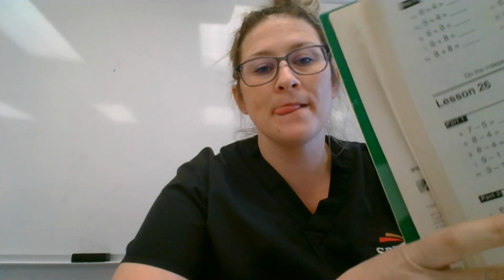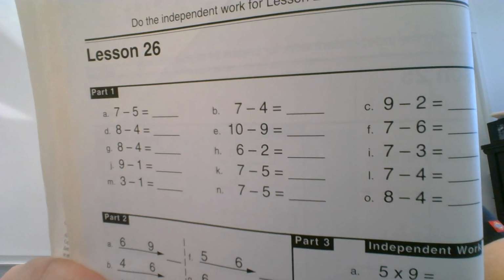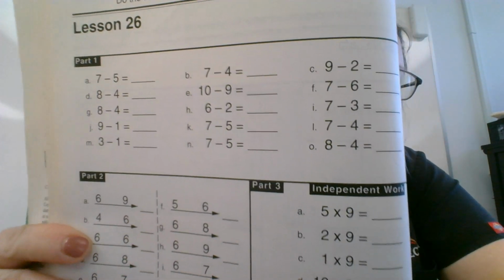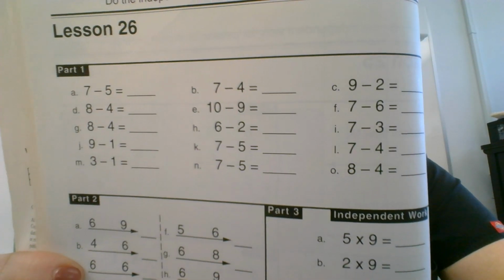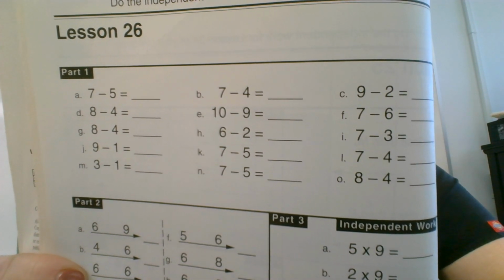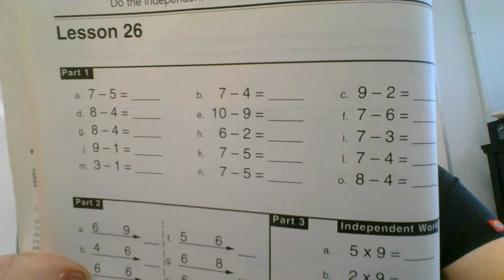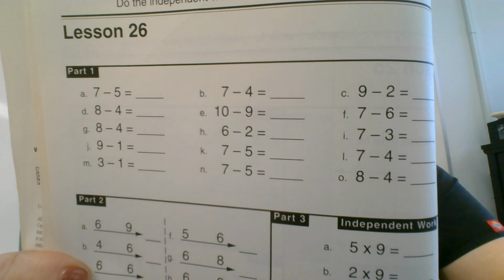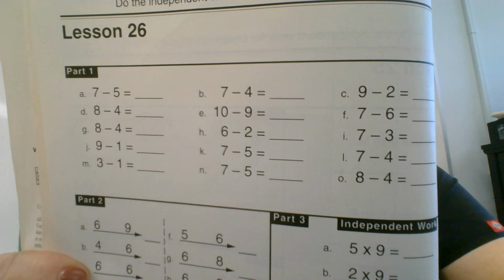We are going to start off in our workbooks today. First, find part 1 in your workbook. It looks like this. These are easy peasy subtraction problems. Go ahead and complete the subtraction problems with your number line. You may pause here. When you are finished, you can unpause and move on with your lesson.